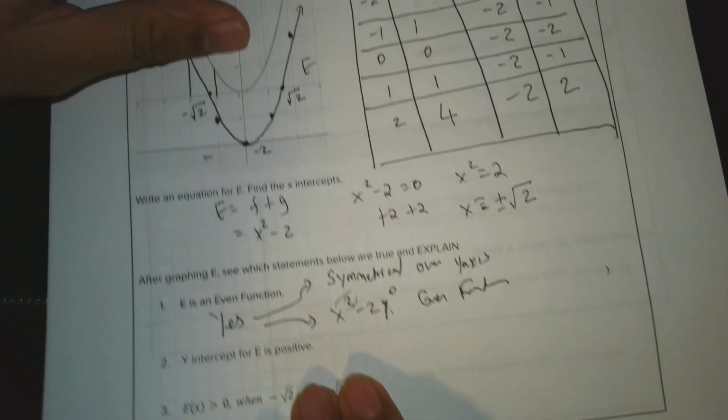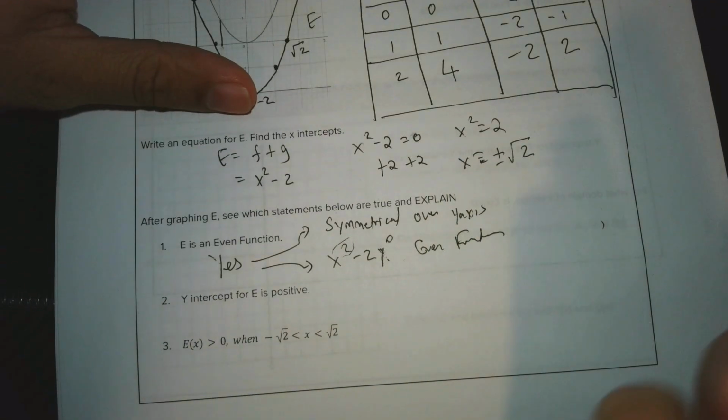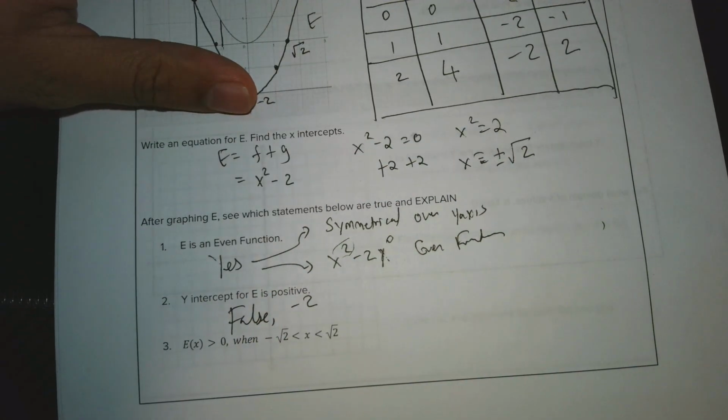Y-intercept for E is positive. It's not true because we found it's negative 2. So it's actually false. It's negative 2, right?